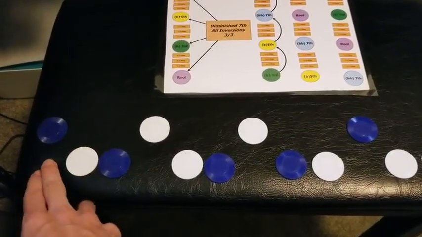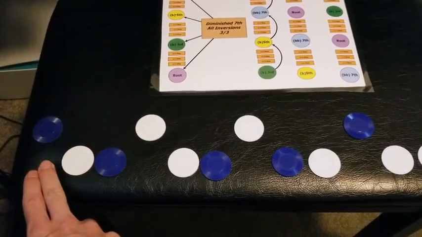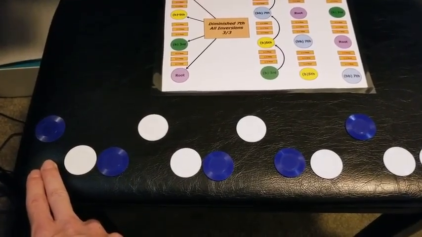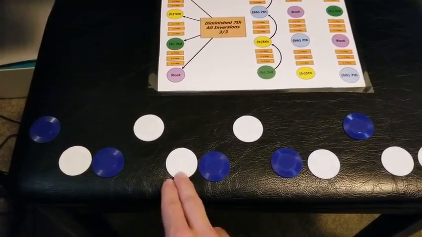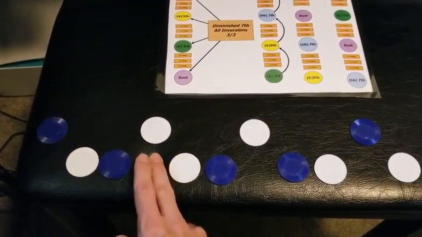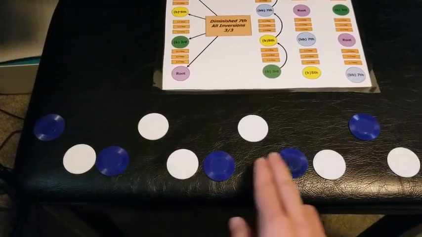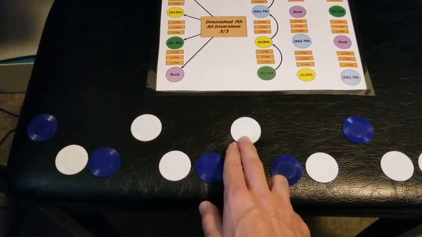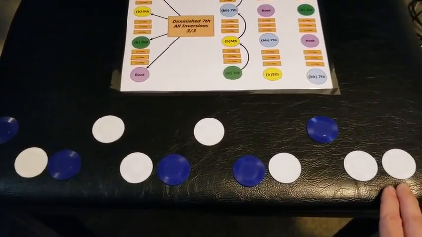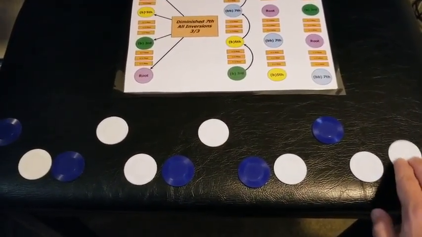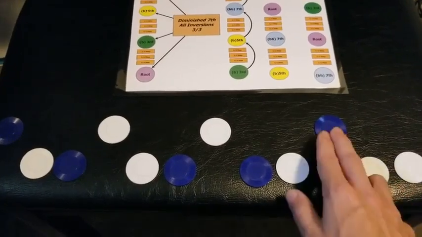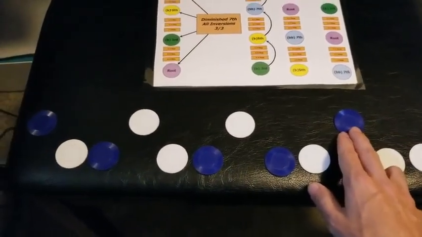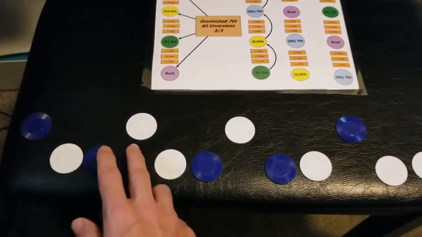Now what you can see here, if we're talking about C sharp, we have E sharp that's been flatted to E natural. We have G sharp that's been flatted to G natural. And we have a B sharp that's been flatted twice, B to A sharp. So our C sharp fully diminished is C sharp, E, G, and A sharp.